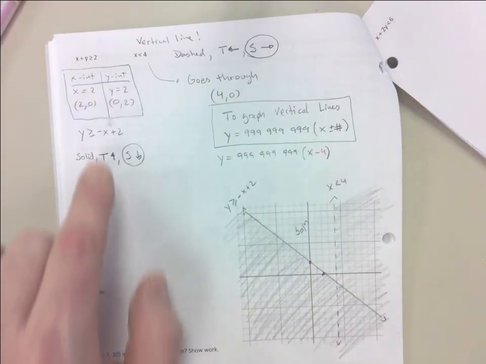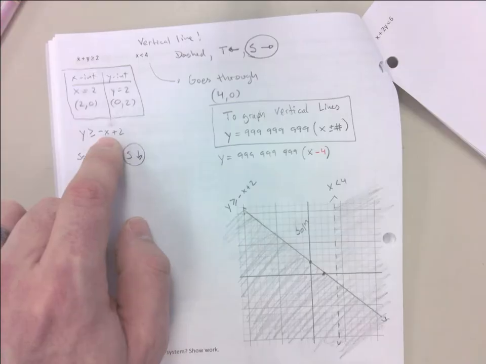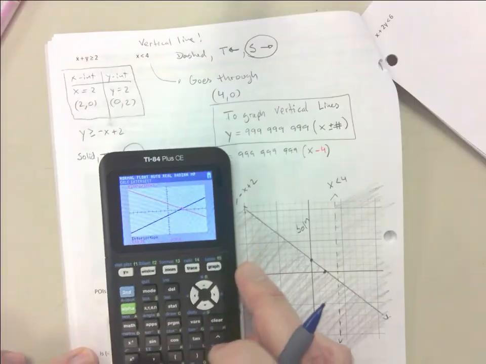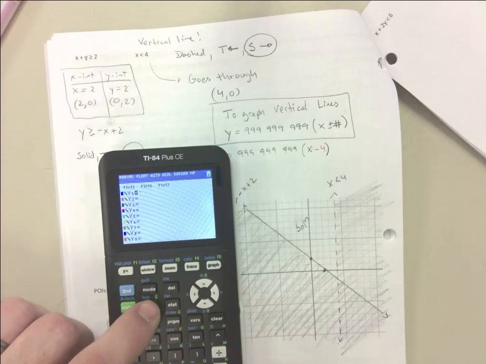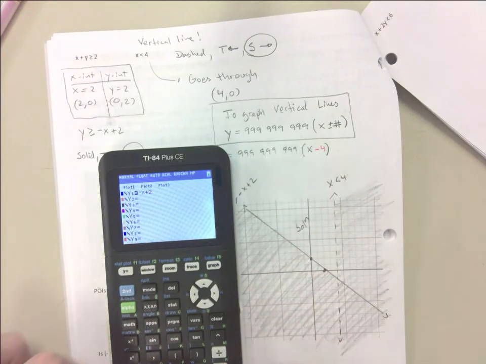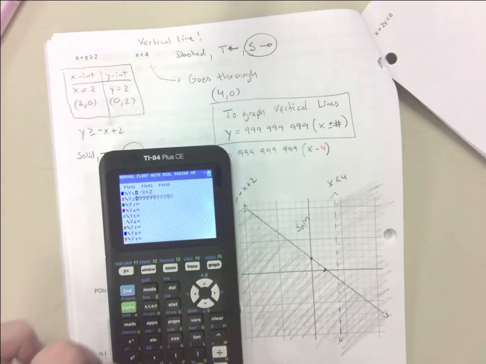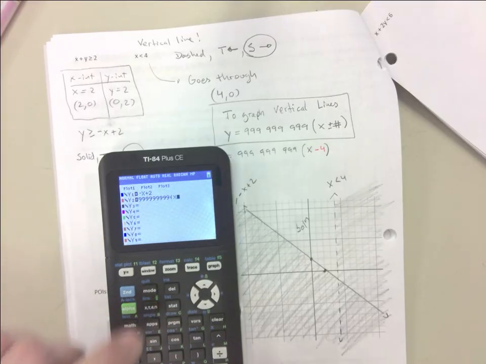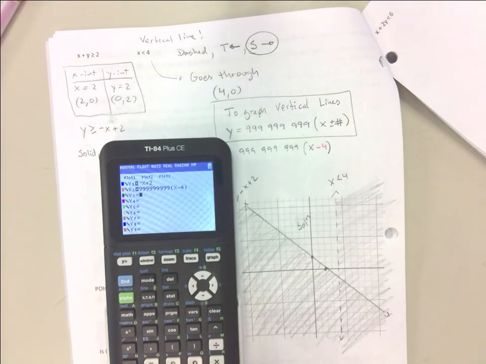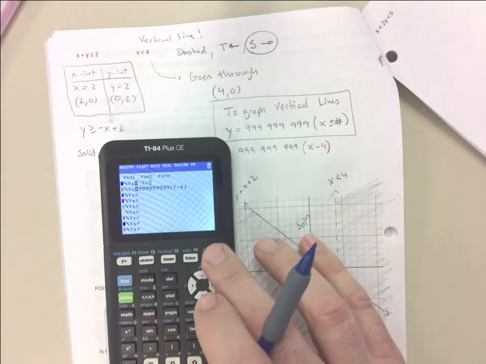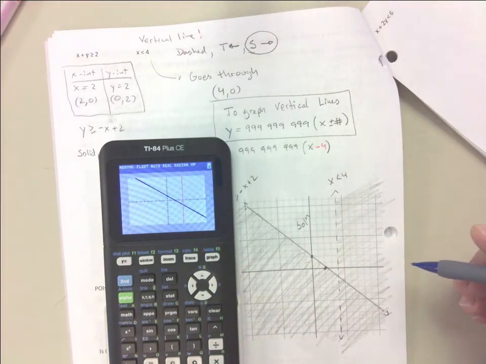So let's type this boundary line and this boundary line into our calculator and see what happens. So it's negative x plus 2, and then 999 x minus 4. I hit graph. And see, there we go. You have your vertical line.